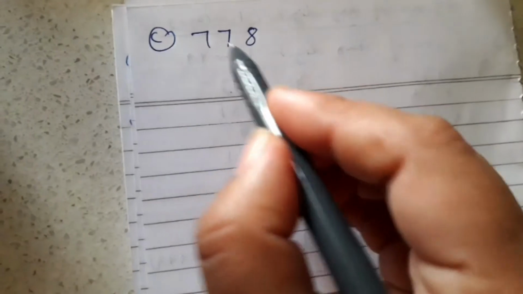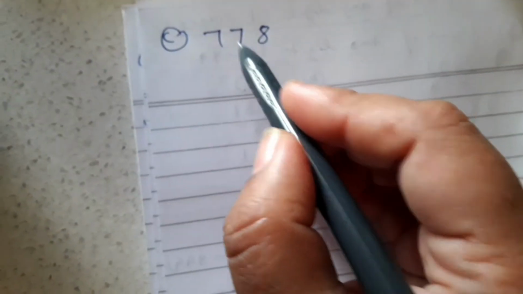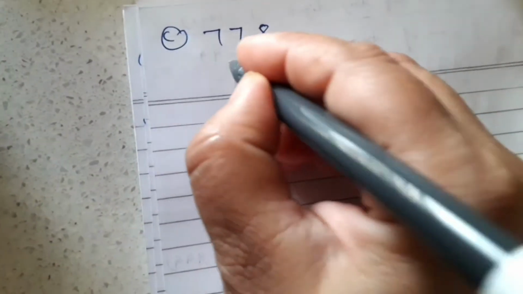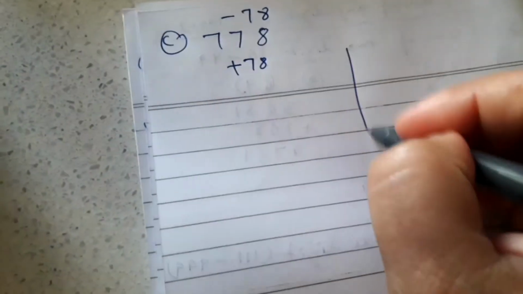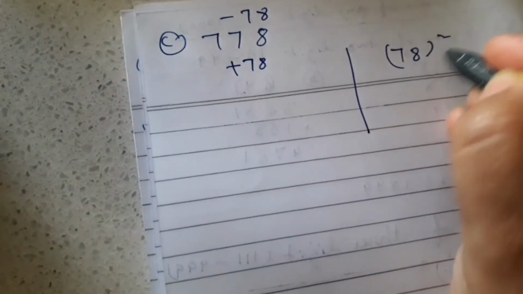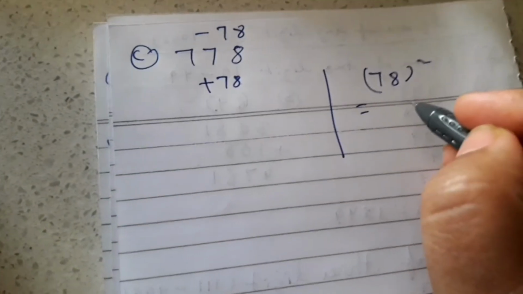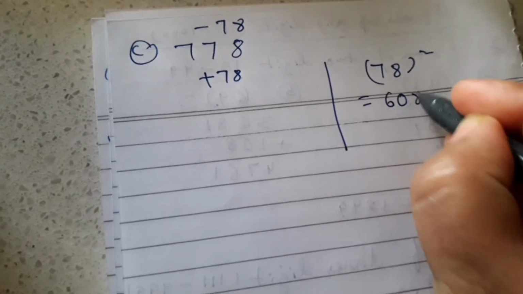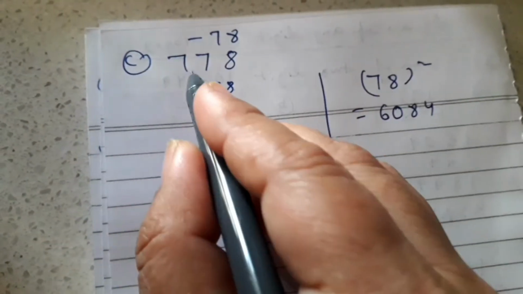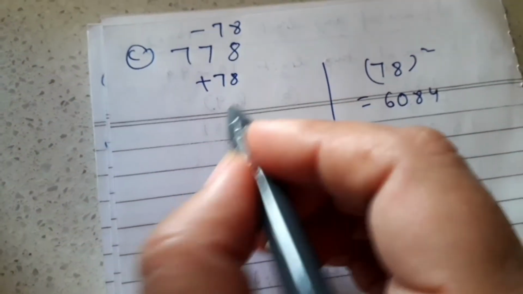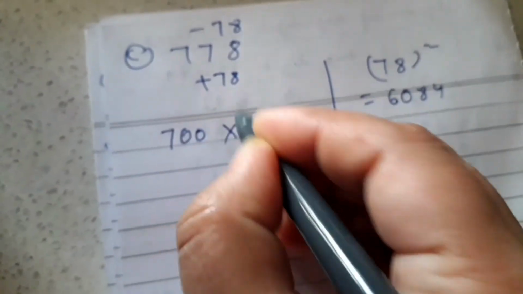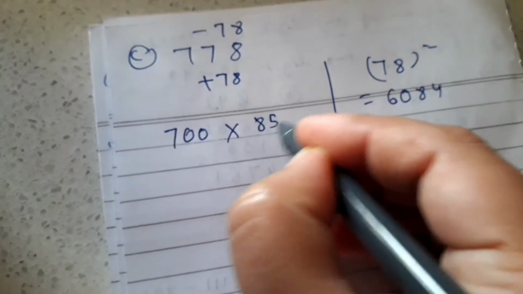Let's take one more example, like 778. What will we do? What will be the nearest? It will be 800, right? Plus 22 here, and here we will do minus 78, and 78 square we will find by our earlier method. It will come 6084. What will be next? 778 minus 78 will come 700, and if we add it, it will come 856.